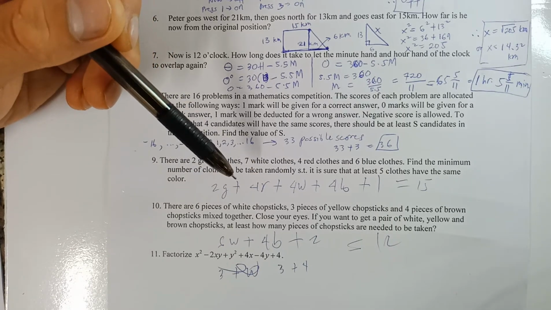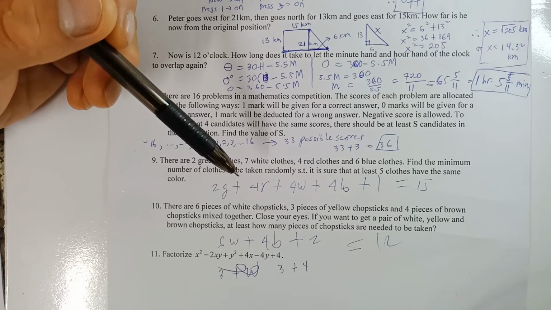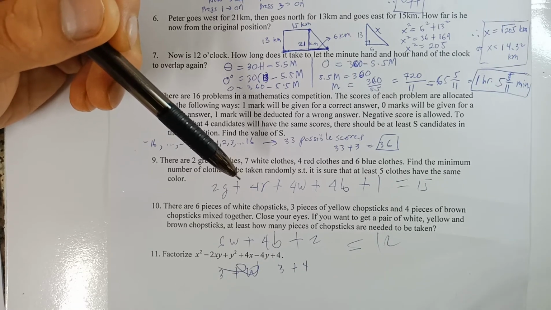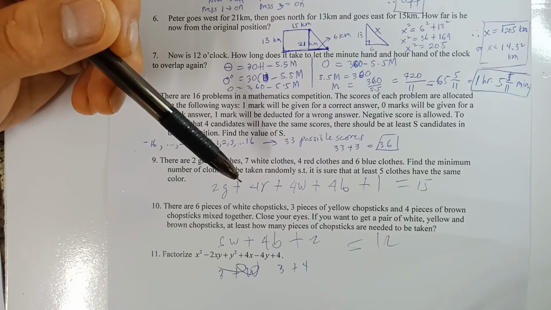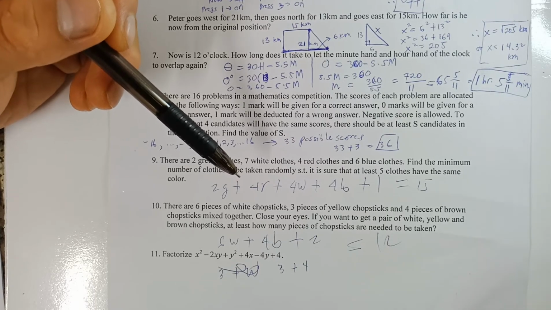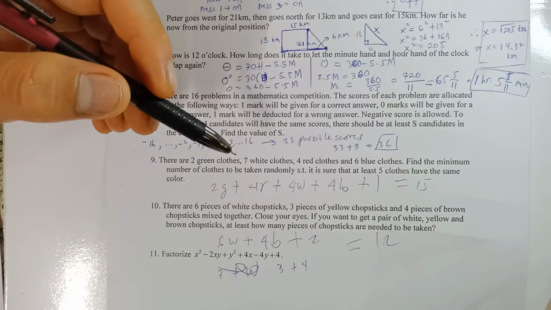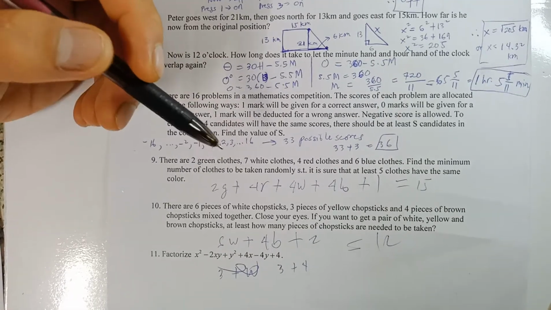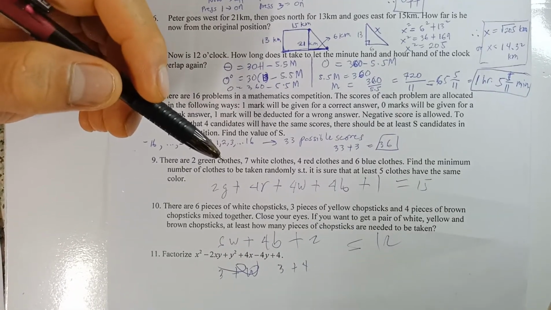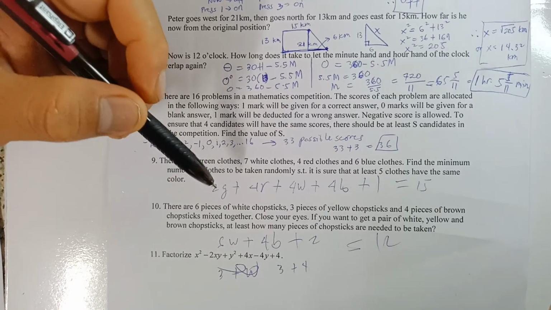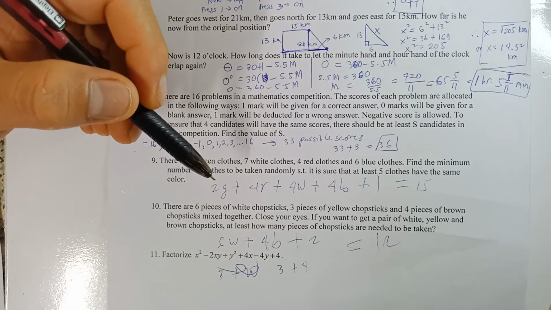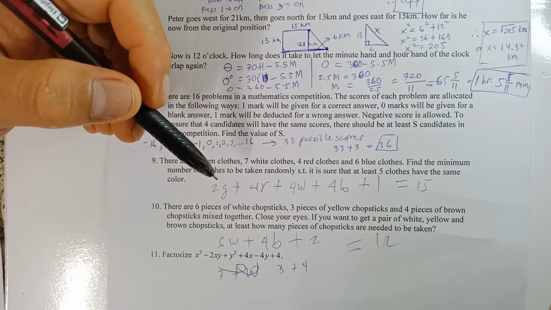Okay, find the minimum number of clothes so that at least 5 clothes have the same color. At least. Okay, so to solve this problem, we take all the green clothes, because it's not possible to make 5 green clothes.